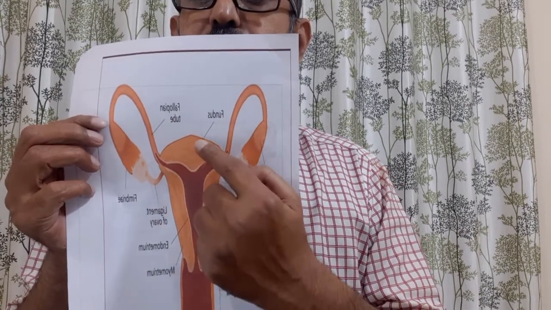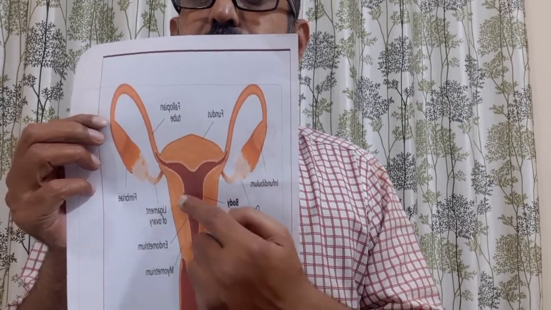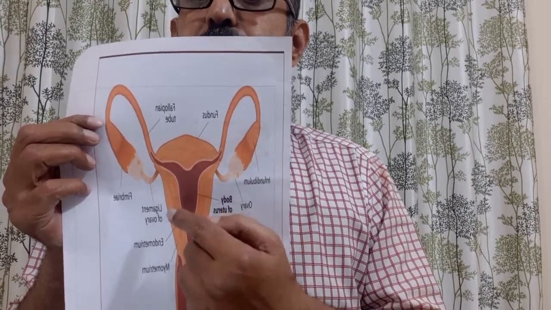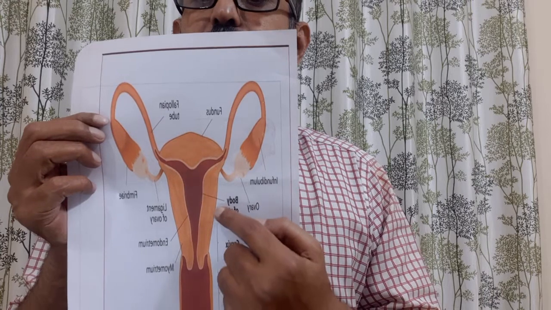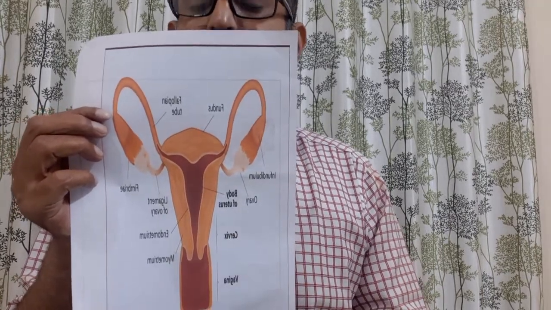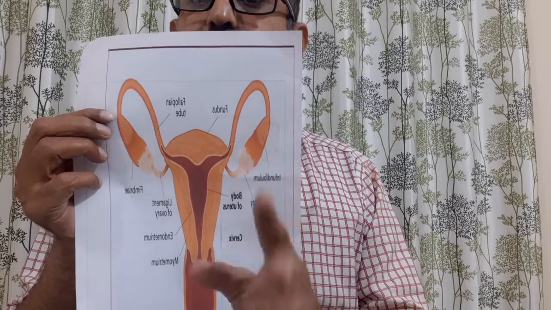This is the uterus. This above part is called the fundus. This is the side of the uterus. This is the inner wall, which is called the endometrium. This is the muscle mass called the myometrium, and this is the lower part, which is called the cervical region. These are the few things which we should know about the organ of uterus. Fibroids are the tumors which grow in this uterus.